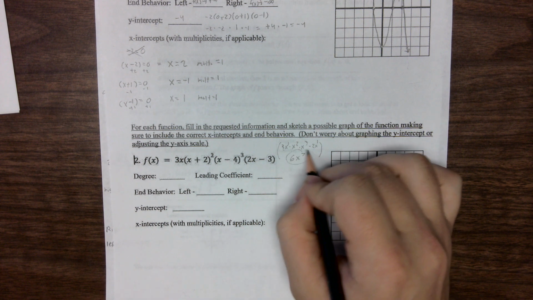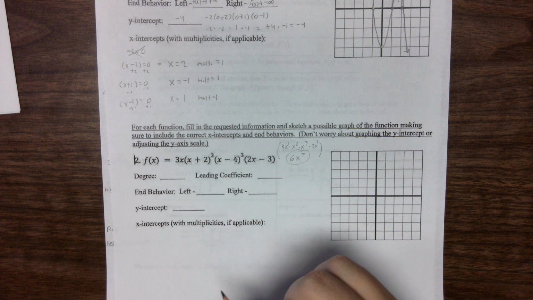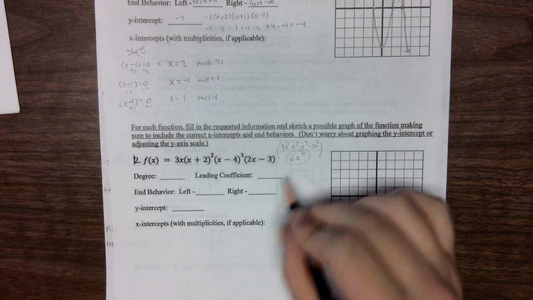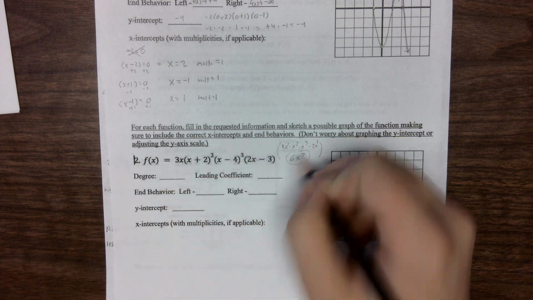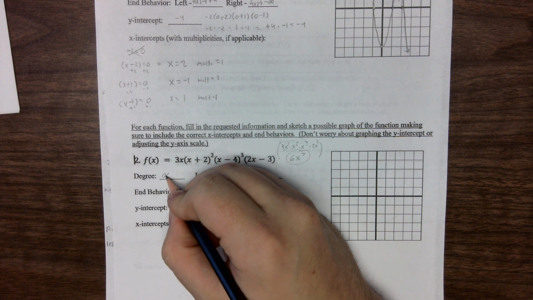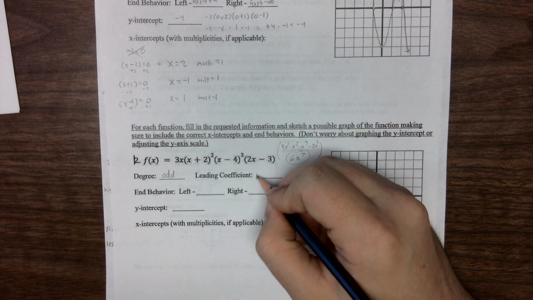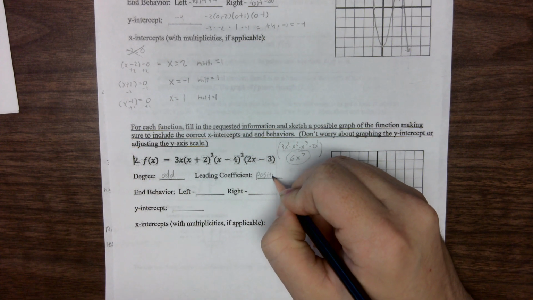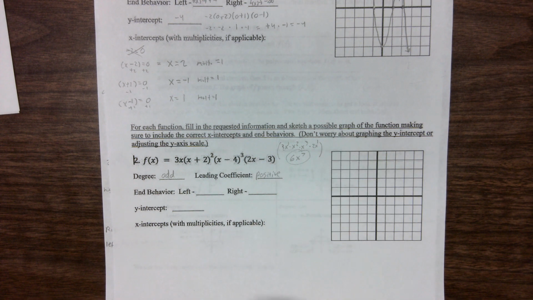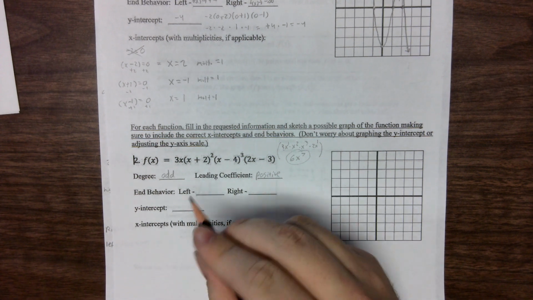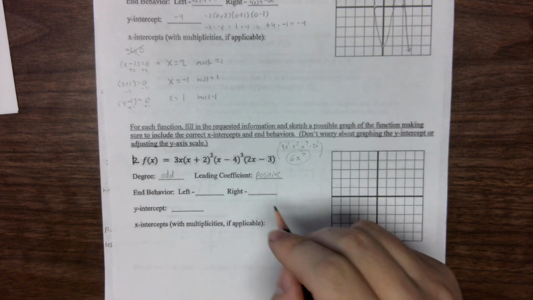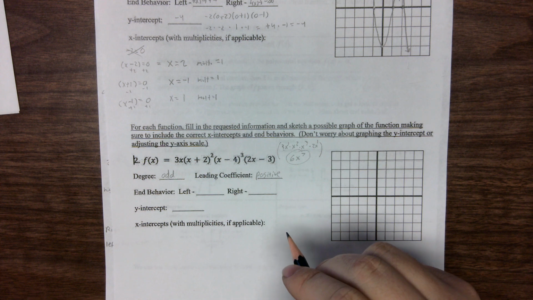So this is really going to be our largest term. Now, looking at that, we can see our degree is odd, and our leading coefficient is positive. So based off of this being odd and this being positive, we can determine our end behaviors.